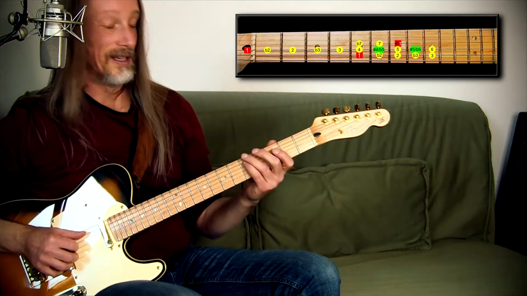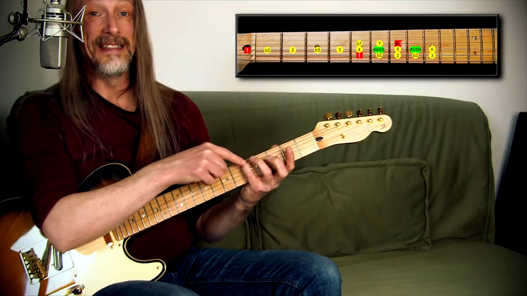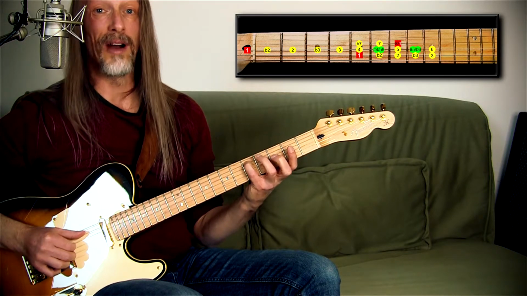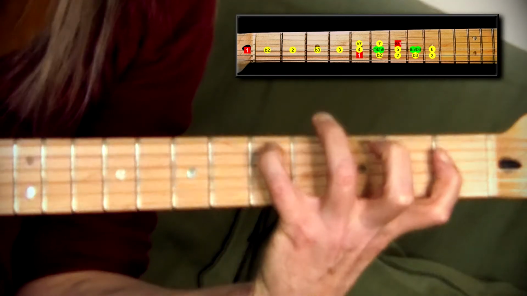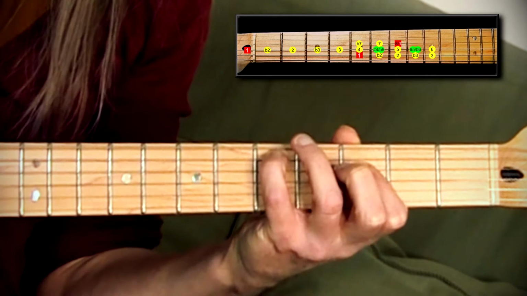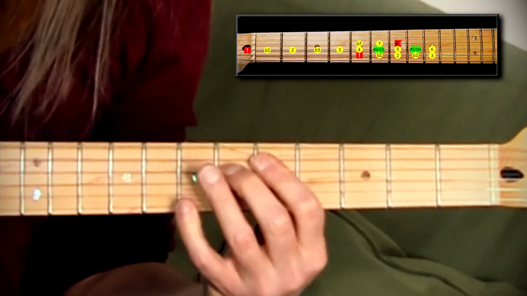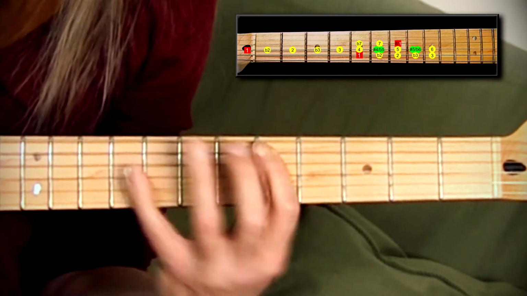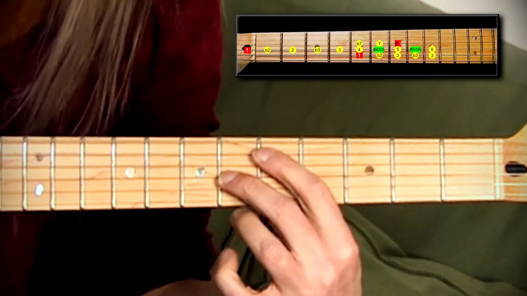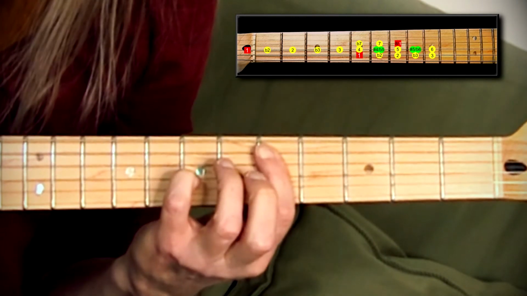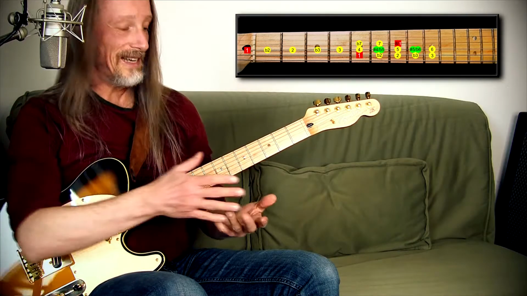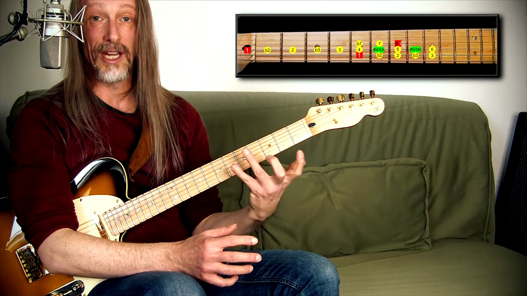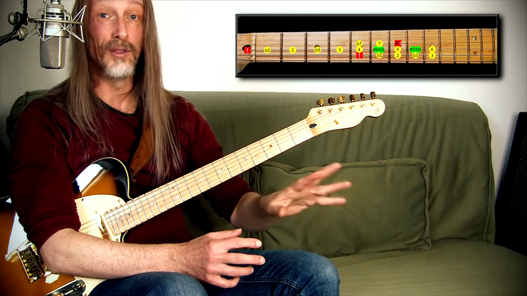Just to show you, here's the note D, and this is then the prime, minor second, major second, minor third, major third, perfect fourth, augmented fourth, fifth, minor 6, major 6, minor 7th, major 7th and octave. You see exactly the same interval shapes. You do not have to learn new stuff.